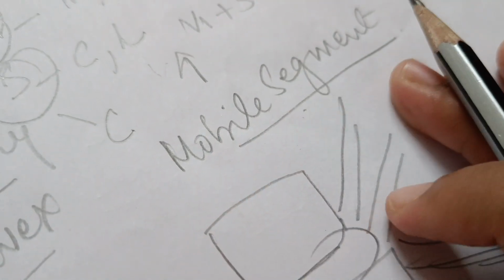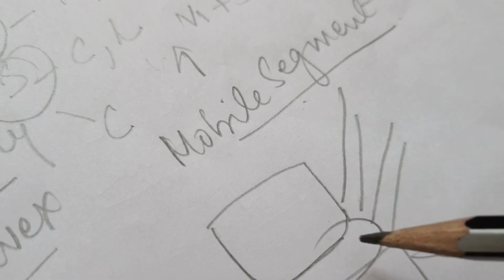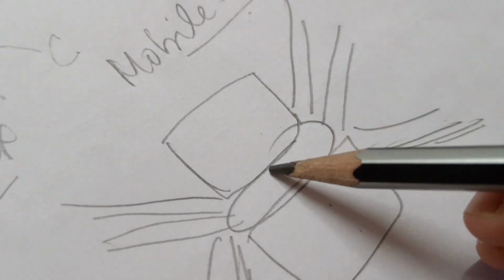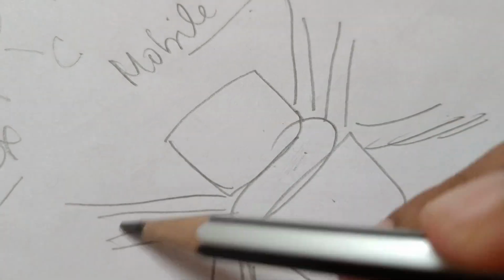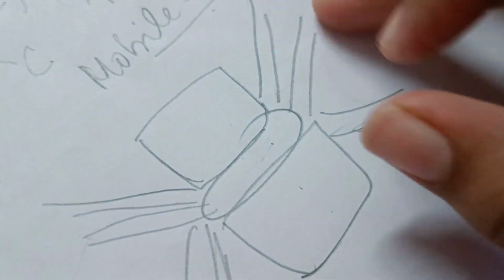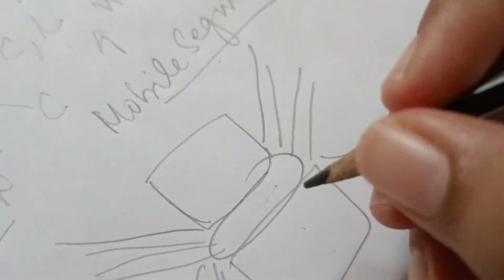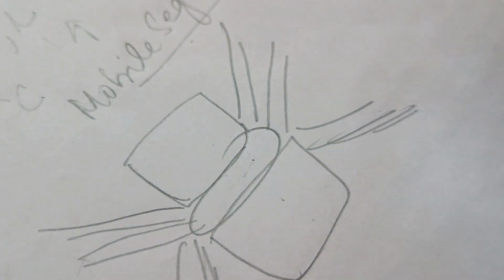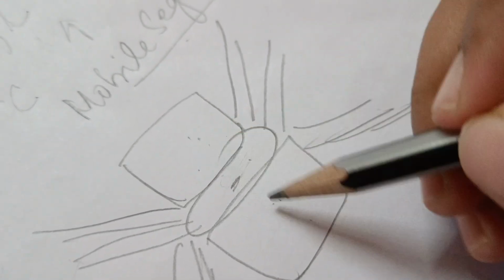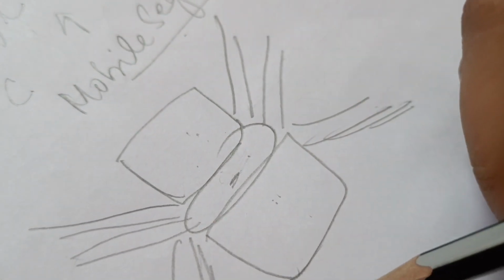Now what do you mean by a mobile segment? The exact definition of mobile segment is when you have two adjacent vertebra plus an intervening disc and all the soft tissues that secure them together, that is said to be a mobile segment. So whenever a mobile segment is asked, it is preferred to draw a better diagram than this, of course, and mention about the intervertebral disc, the adjacent vertebra and all the soft tissues which secure them.